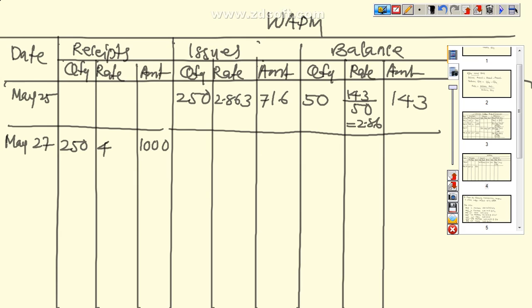So already we have 50 units. Now we have purchased 250 units. So total 50 plus 250 is equal to 300. And amount also will increase. Earlier it was 143 and we have purchased an amount of 1000, that is 143 plus 1000, that is equal to 1143.